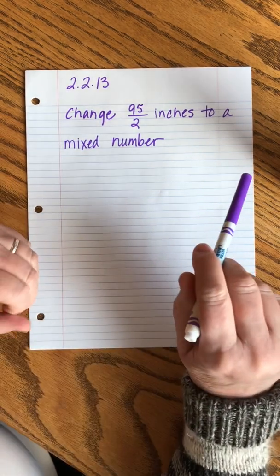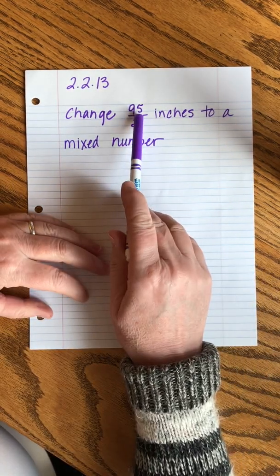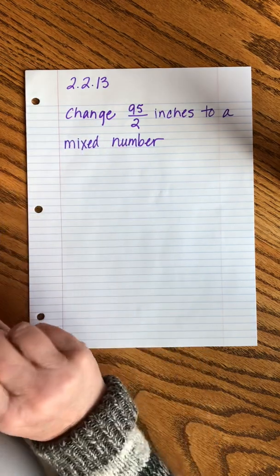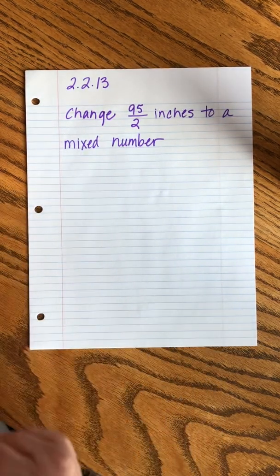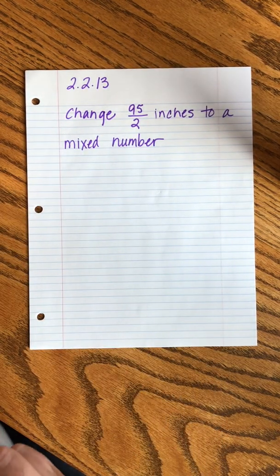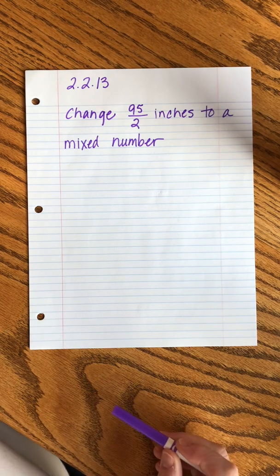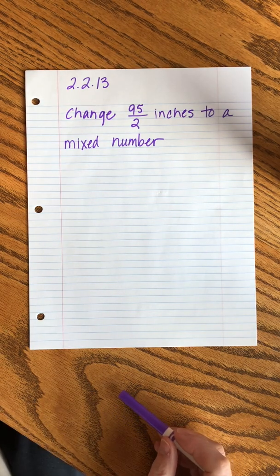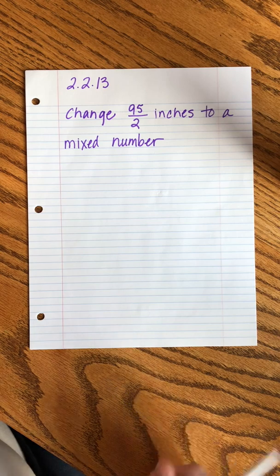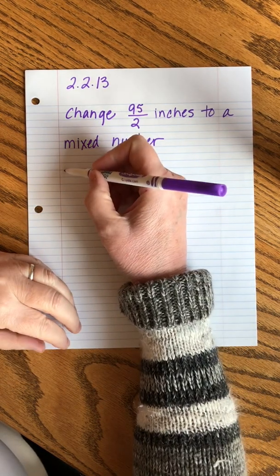The calculation to switch an improper fraction to a mixed number is really short and simple, but before I teach you the mechanics of it, I want you to understand why we do it the way that we do it. And the secret to understanding fractions, as always, is pizzas.